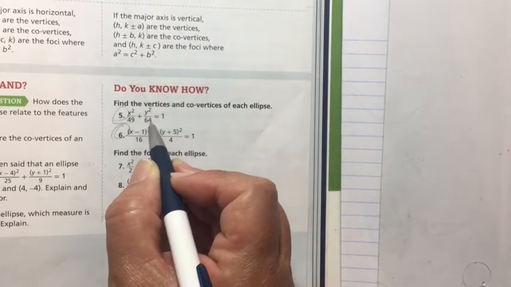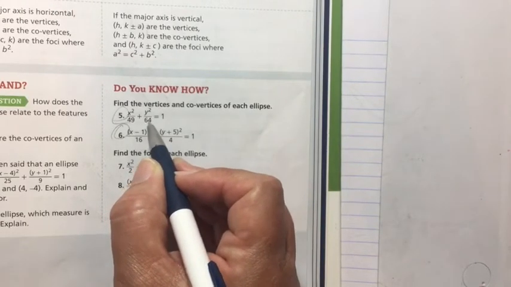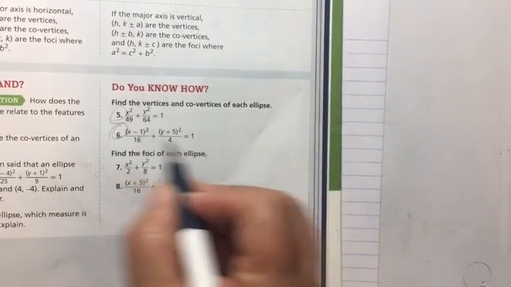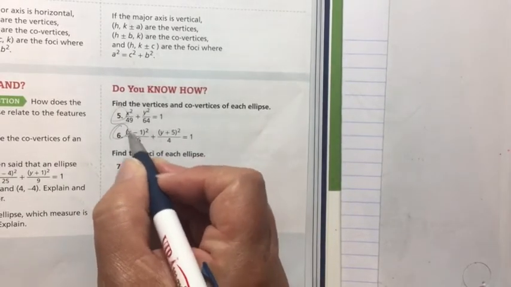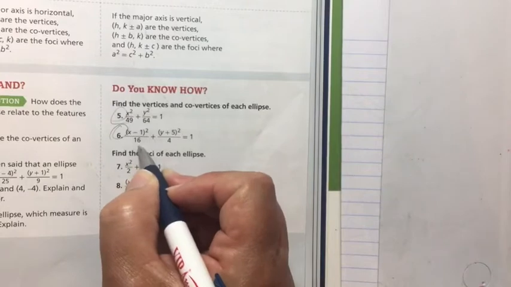So you would take the center of 0, 0, and on the y coordinate, add or subtract the square root of 64 or 8. For this one, you know your center is 1, -5. Since the vertex is 16, to that one on the x, you're going to add and subtract 4.